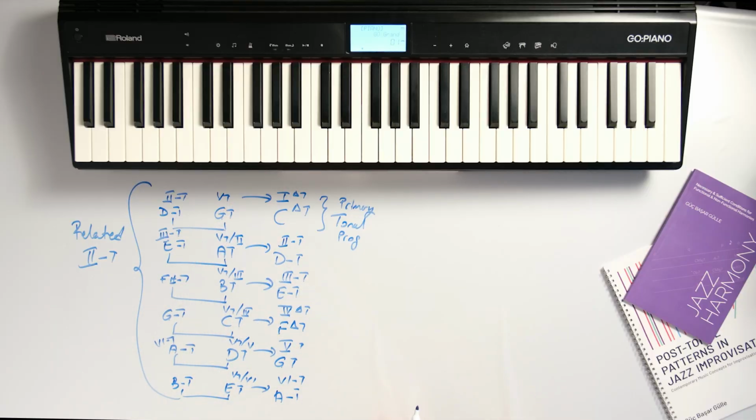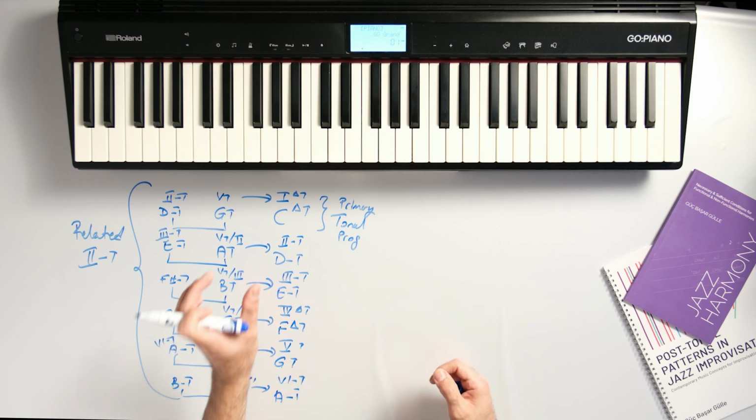But of course, you can have the question, okay, we have at the same time minor 7 flat 5 colors for this related 2 minor 7. Yes, in terms of structural relationship, there is nothing changed. That's why you can use minor 7 flat 5 for your related 2 minor 7. But don't forget to adjust according to functional relationship.